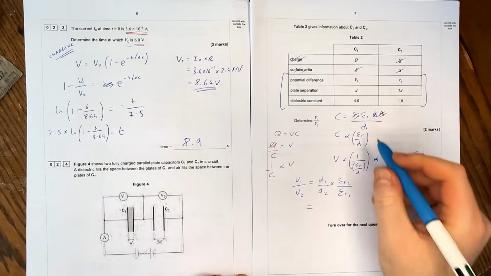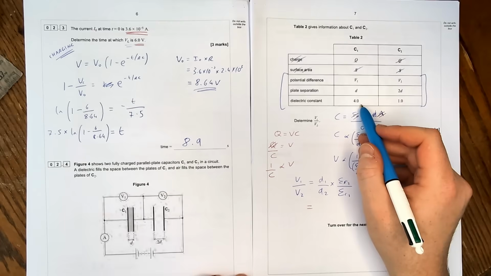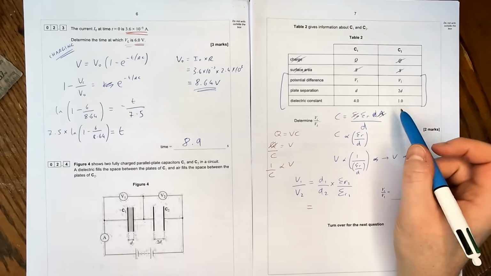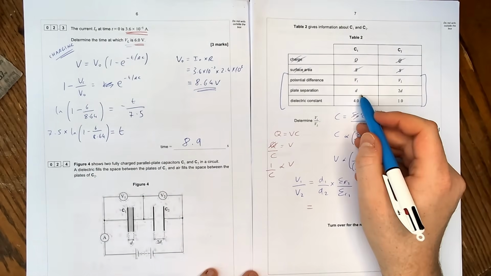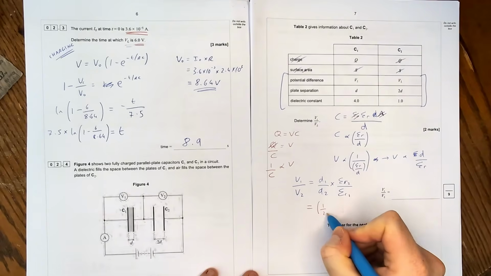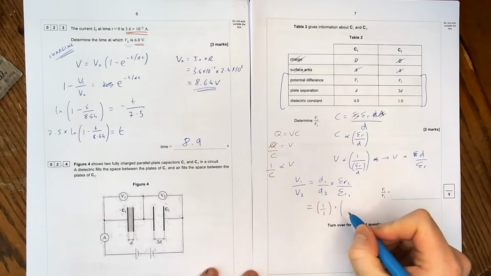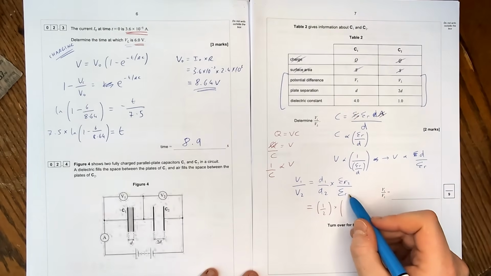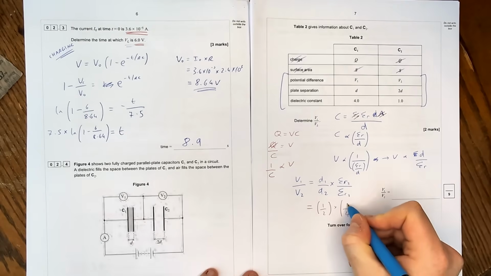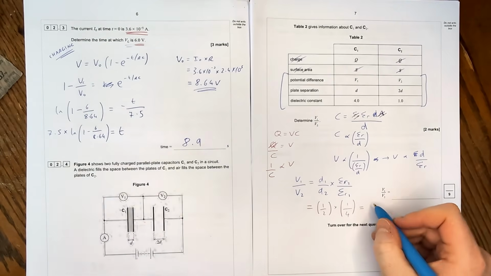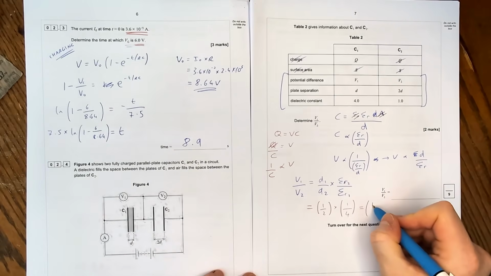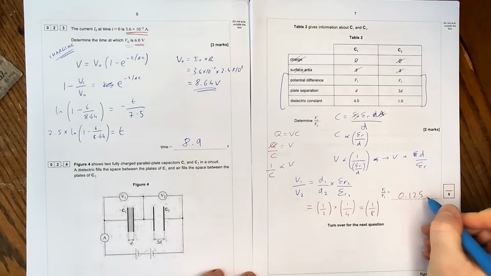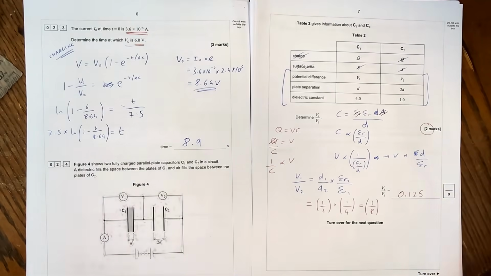So D1 over D2: D1 is 1 and D2 is 2, so basically this is a half. And then for the dielectric constant, it's going to be 1 over 4. So on this side, we're going to have 4 and 1. That equals a 16th, no, that equals an 8th. I'm messing this question up, aren't I? You can write an 8th if you want, but 0.125 is how the mark scheme phrases it. Quite a tricky question, that one, in my opinion.